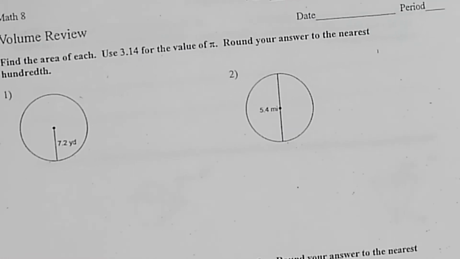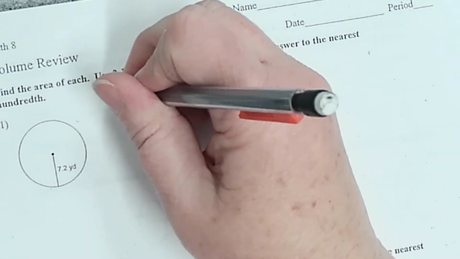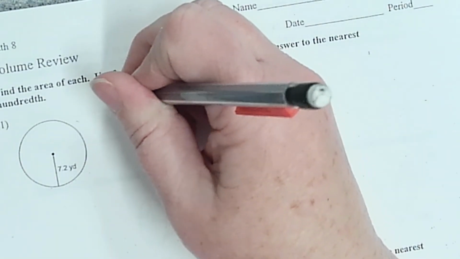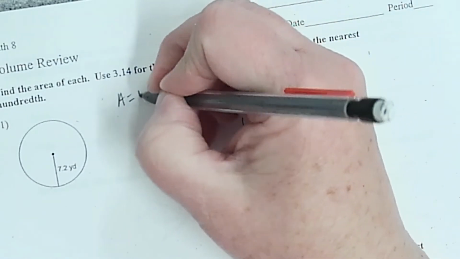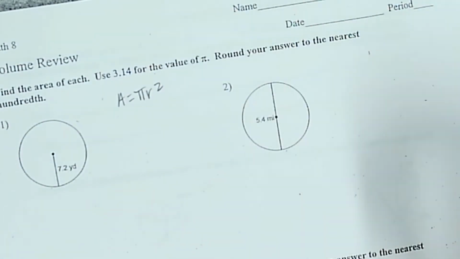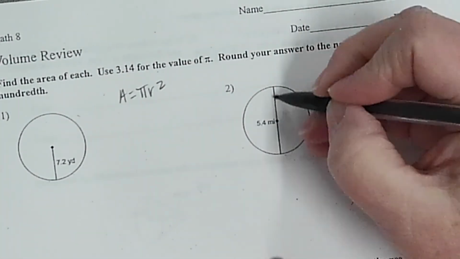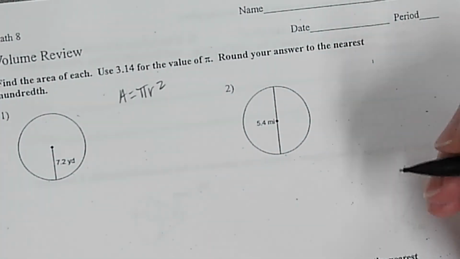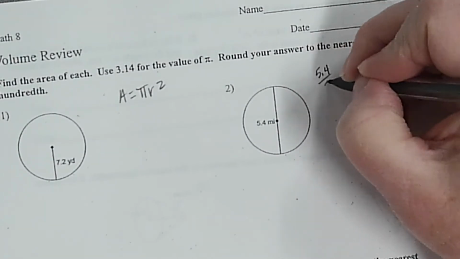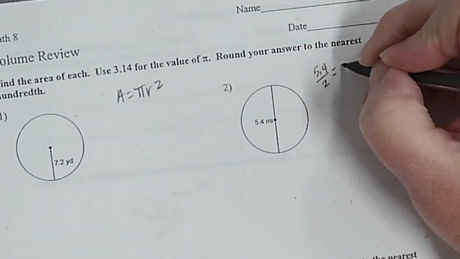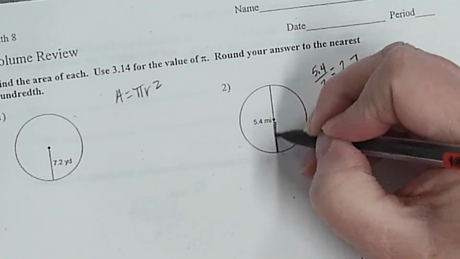I'm going to do number 2 first, just so you can see. The area of a circle equals pi r squared, r standing for the radius. Number 2 gives us the whole diameter, so to figure out the radius, we take 5.4 and divide it by 2, and that equals 2.7. Now we have just the radius.